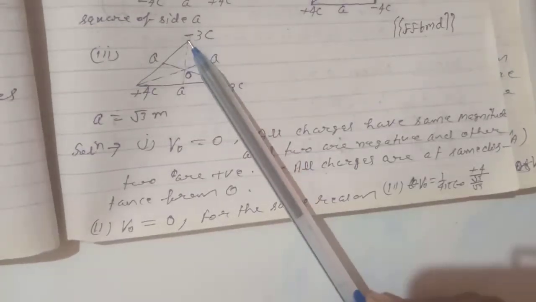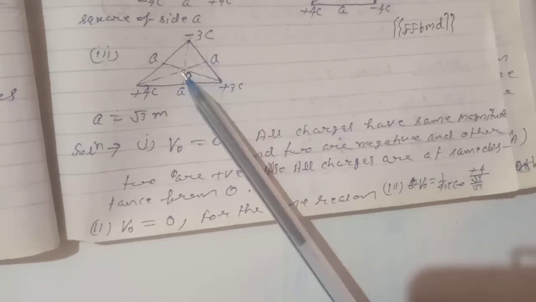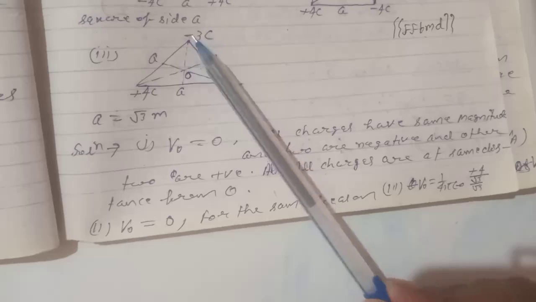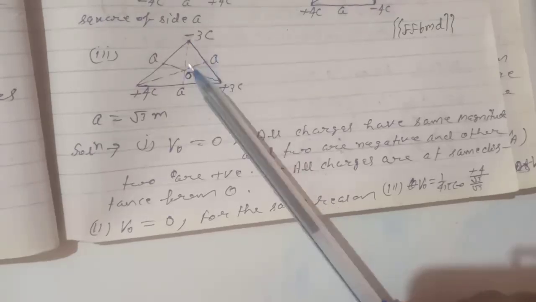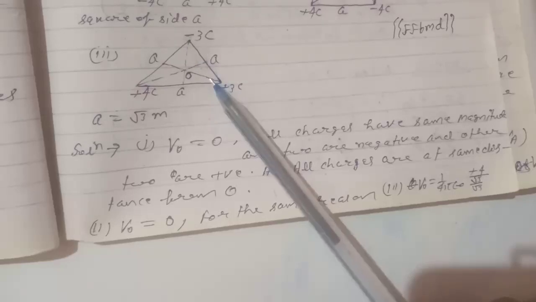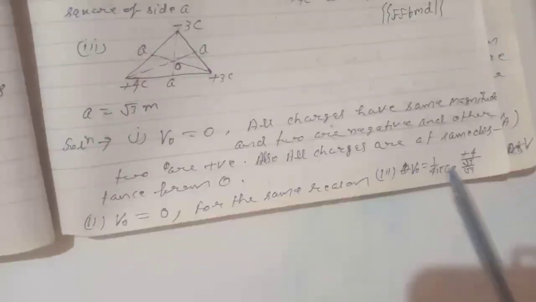In this case, the potential due to this charge will be negative and the potential due to this charge will be positive, because both have the same magnitude of charge but opposite sign. So these will cancel each other and we are left with only this charge, so the potential will be as given in this formula.